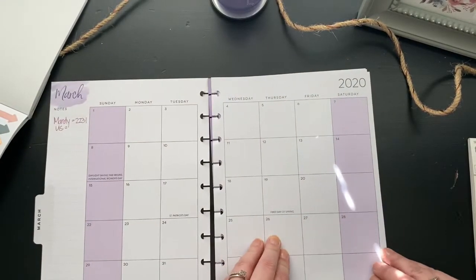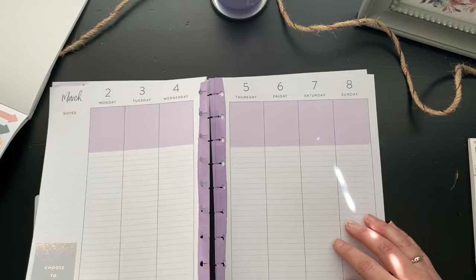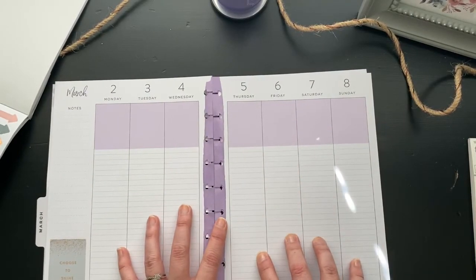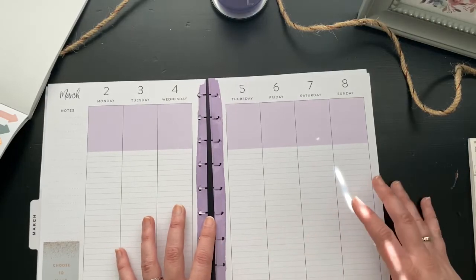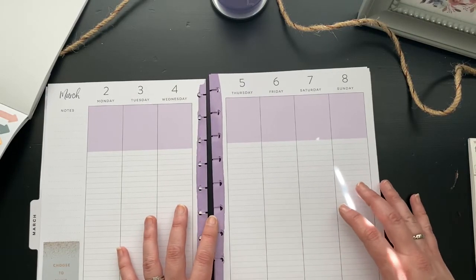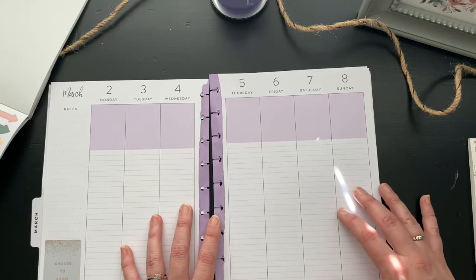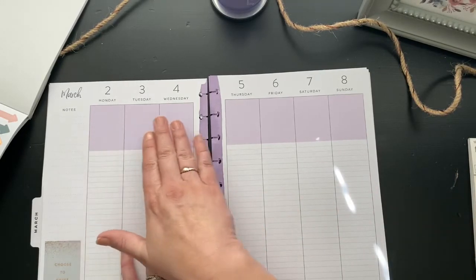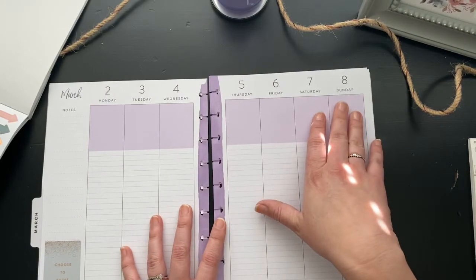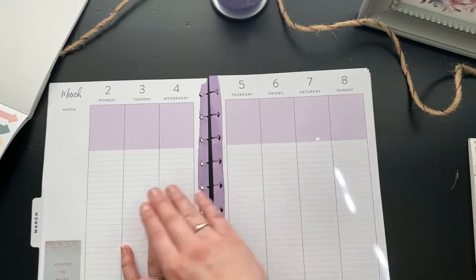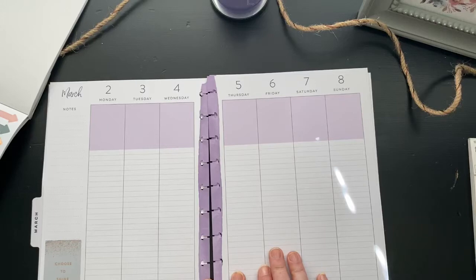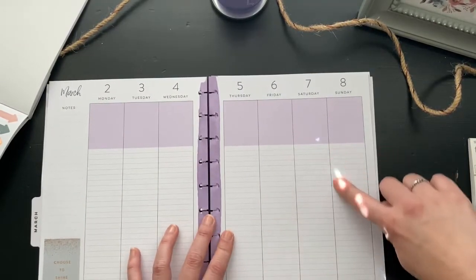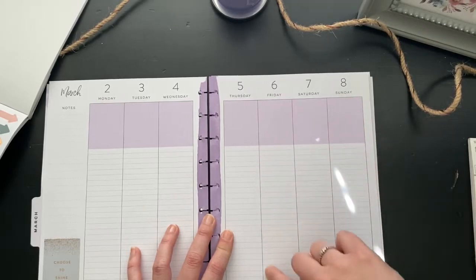So I use, this is just the month view. I use the lined vertical layout of the classic happy planner, and if you haven't watched my February budget video, I put all of my category funds in these boxes, and then here's where I keep track of my expenses. The lines just work out really well for me, even having the separated lines here.